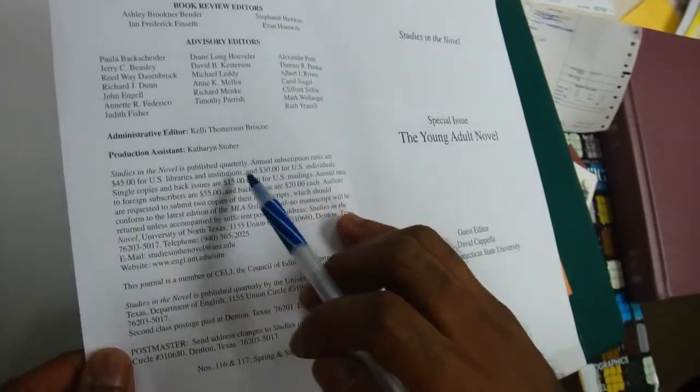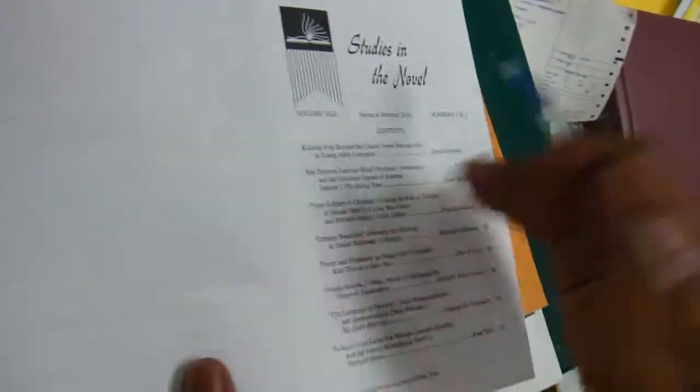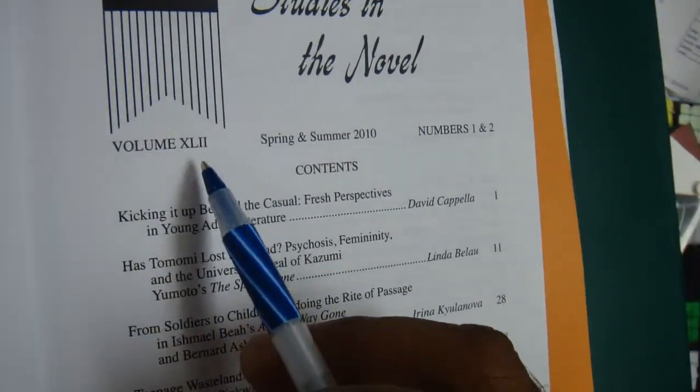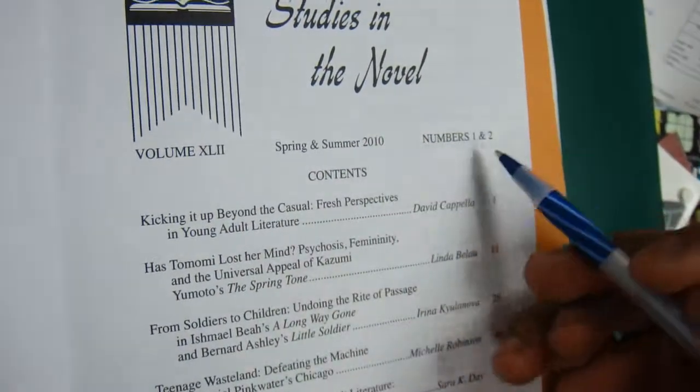In here you find information if it's quarterly or not. That's where you can tell how many times it's printed and what to look for when you're going to put them in order and try to bind a certain set. Here inside the table of contents you usually find the volume too. So it says volume 42, spring, summer, number 1, 2.